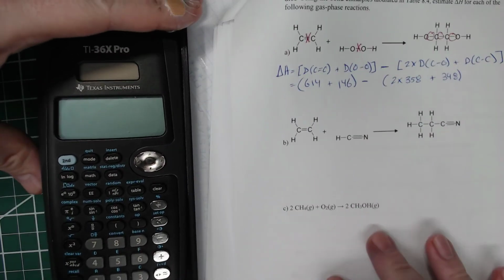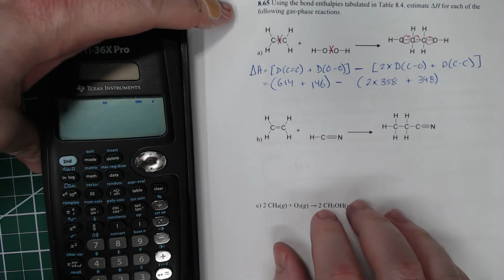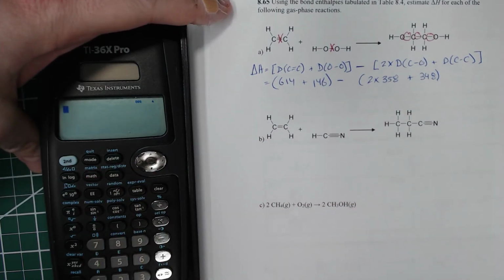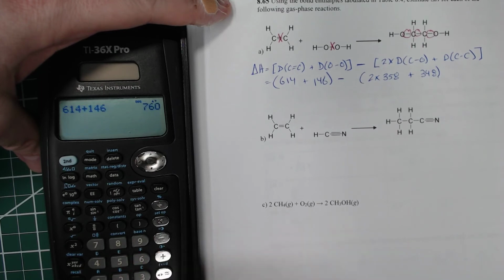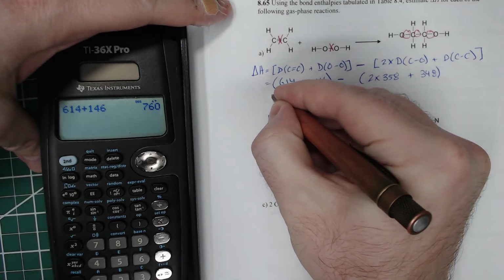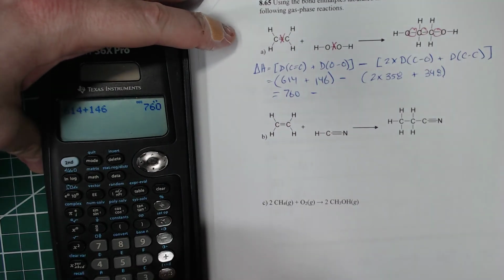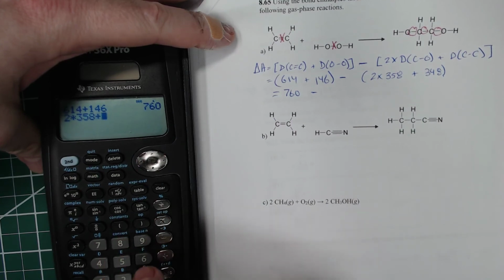Okay, so now that we've got those numbers, clear all that. Okay, so 614 plus 146. That gives us 760. And then minus, we'll do 2 times 358 plus 348.